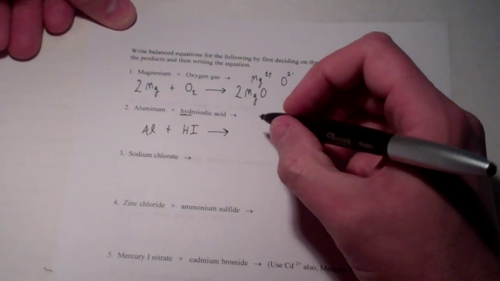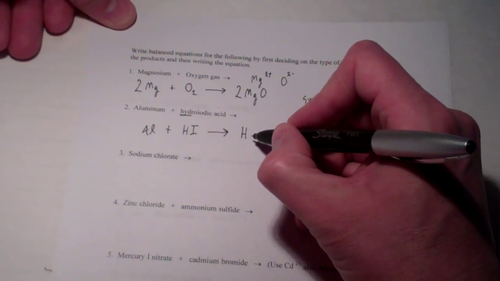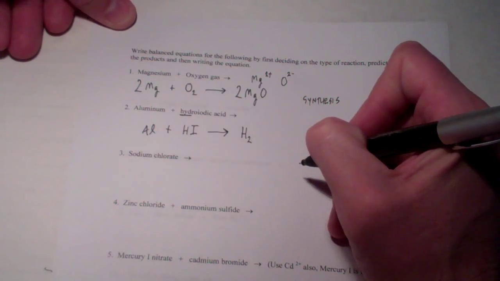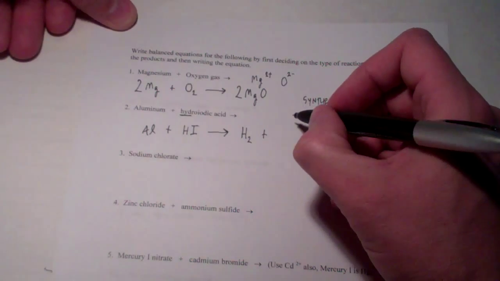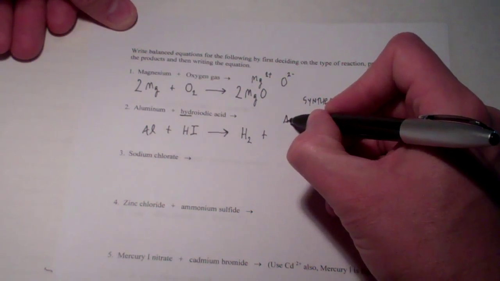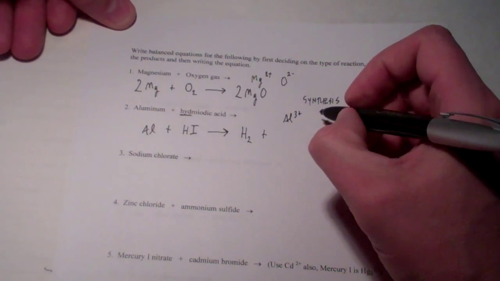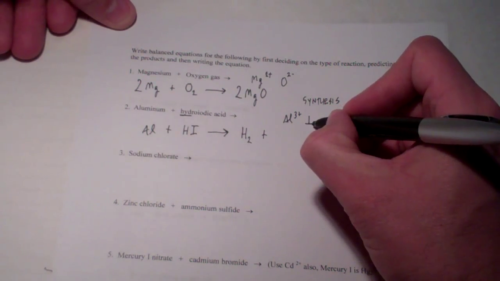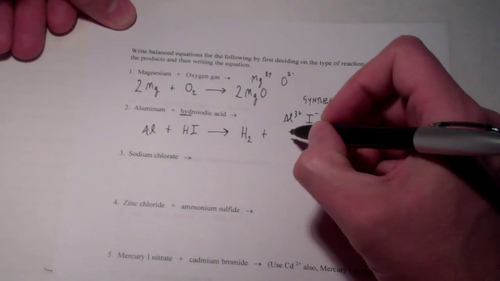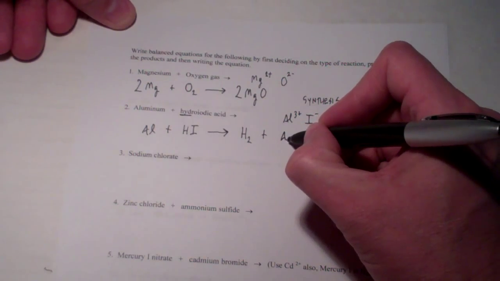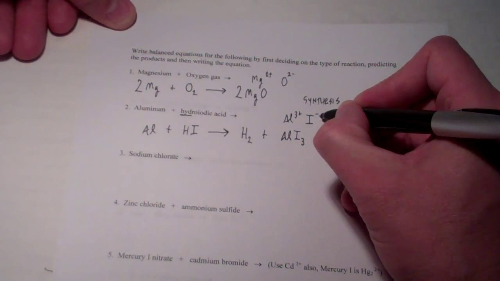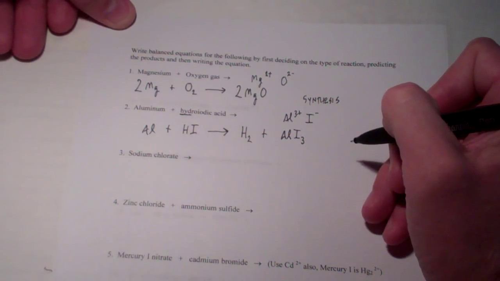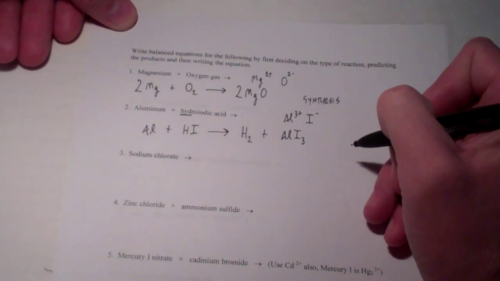Now, this will react to form, and we have a single displacement reaction here where aluminum and hydrogen will switch positions. So hydrogen now will be by itself as the diatomic element H2, and aluminum and iodine will form an ionic bond together. Aluminum's oxidation number is 3+, iodine is 1-. So the formula would be an aluminum and 3 iodines. I need 3 negatives to balance out the 3 positive charge from aluminum.